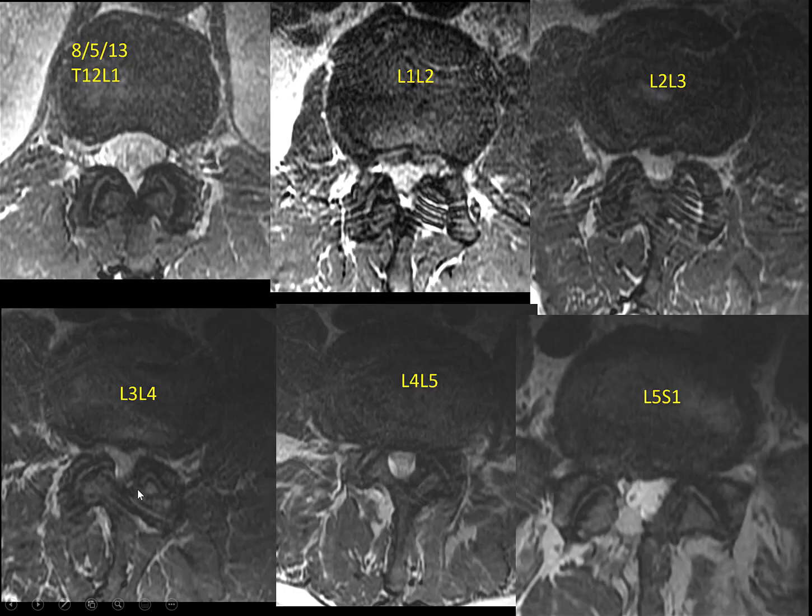Yeah, exactly. So that's the downside of not fusing. Because when you fuse it, that doesn't happen. But fusion is a much bigger surgery. But exactly, see how the facets hypertrophied, and they hypertrophied in 4 years. So that's part of the disease. Exactly, it's part of the disease.